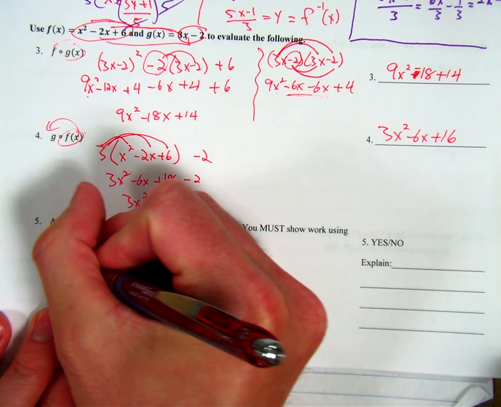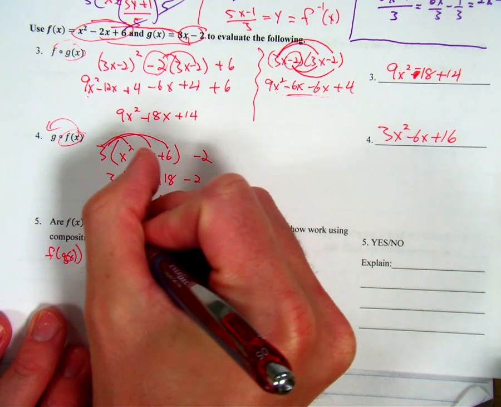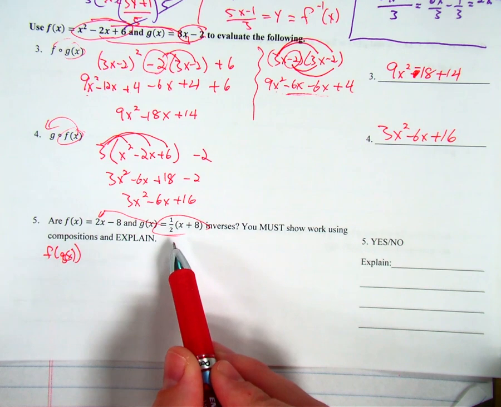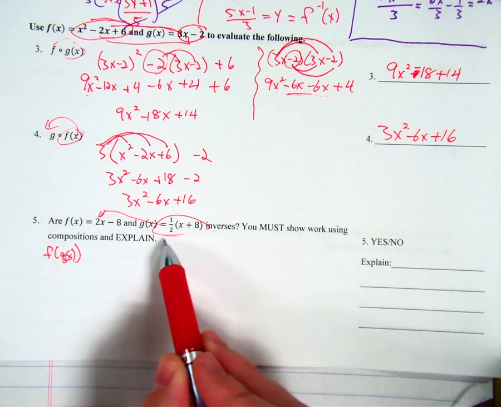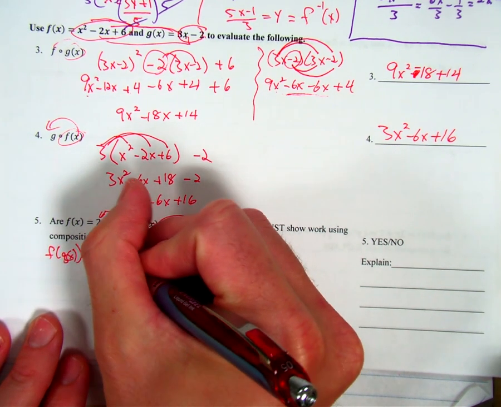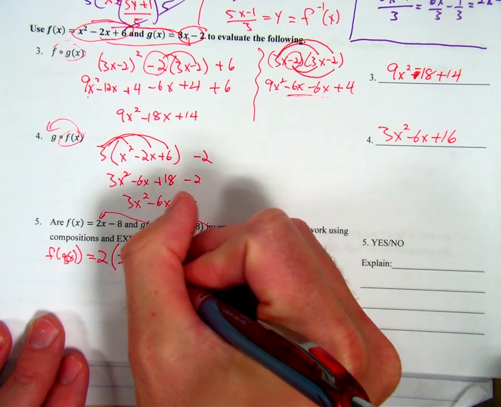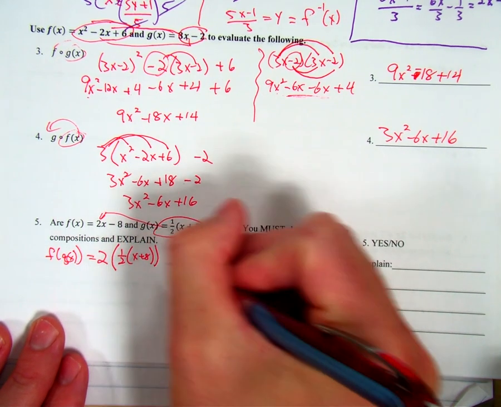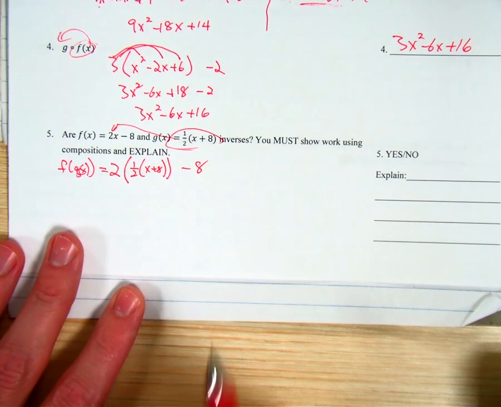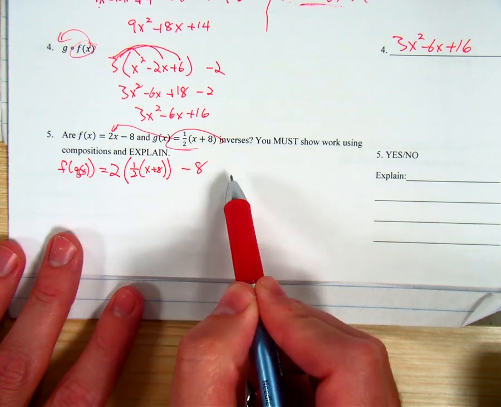So we're going to do f of g of x first. We're going to put all this in there. Okay, so we got an ugly little fraction out in front here. That can kind of mess people up. If you want to distribute that and call it half x plus 4, you are welcome to do that. We're going to go 2 times, and then where that x was, I put all of this, half x plus 8, and then we have the minus 8. Okay, 2 times x, we're going to put all that in there, close it all up, and then we have that minus 8.